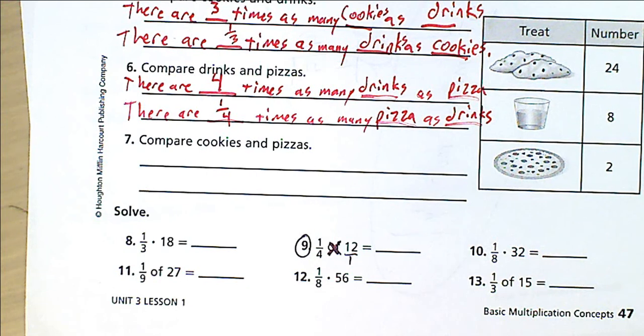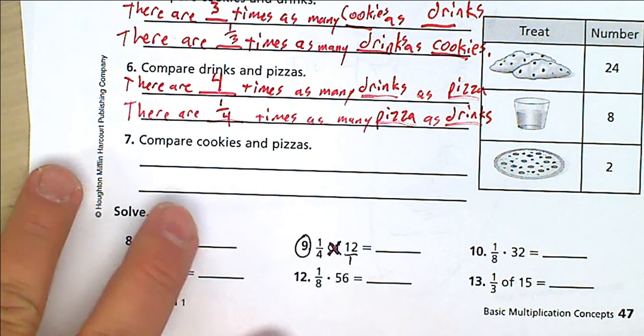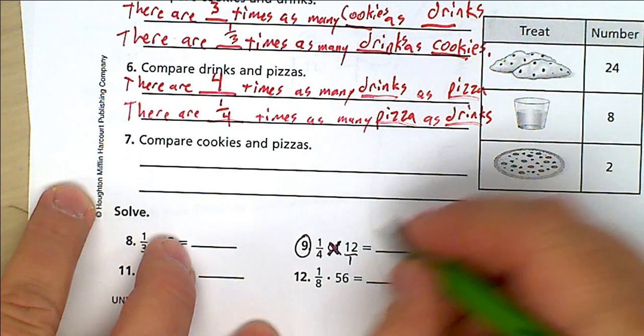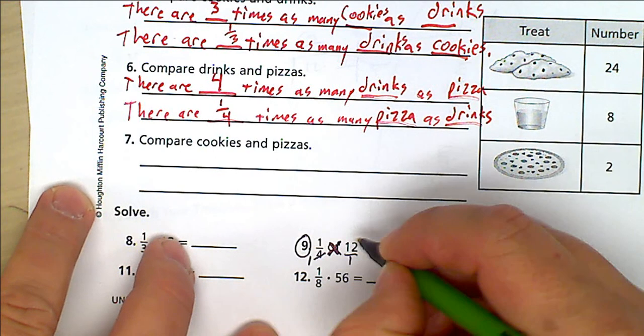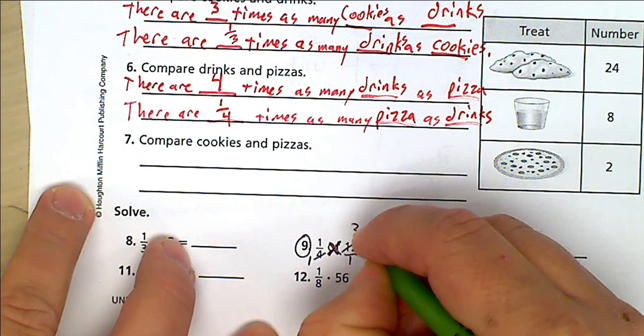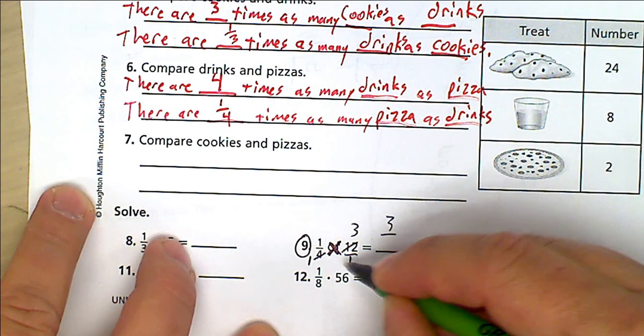Or, could we simplify this first? Yeah, how? By dividing by 4. We can divide this by 4 and get 1. We can divide this by 4 and get 3. So 1 times 3 is 3. 1 times 1 is 1.